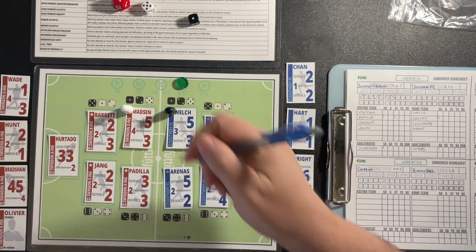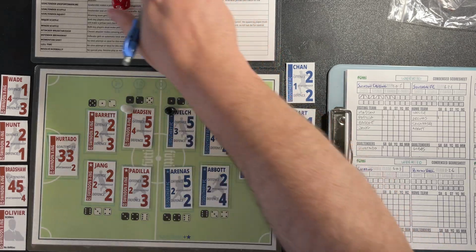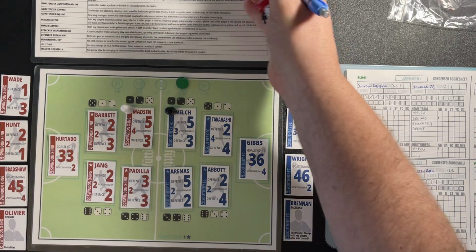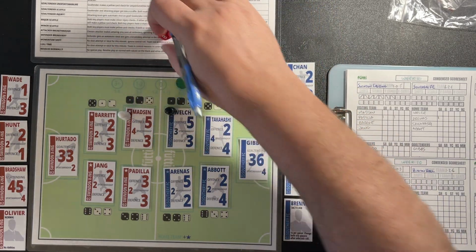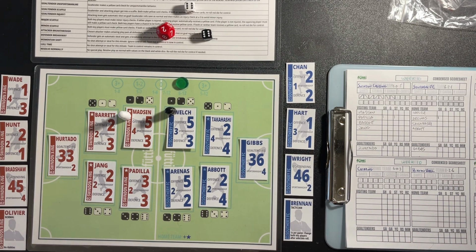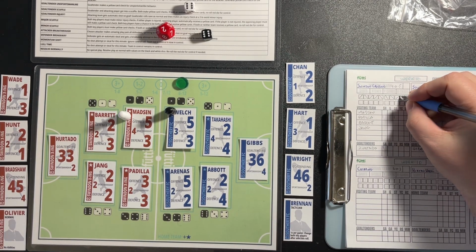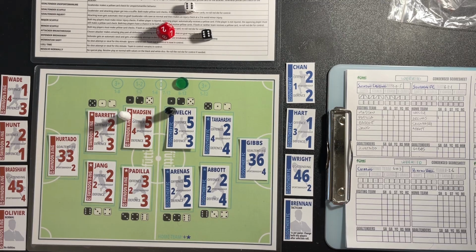So 1 and a 5 here. Welch, 5 versus 3 here. Double 6. Here we go. Back to there, and we're going to get a minor scuffle. All right. So I'm going to mark the minute off right now, and we'll start rolling for this.